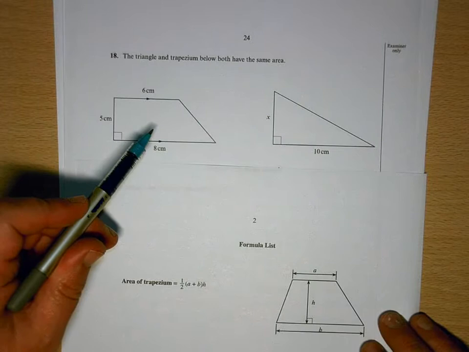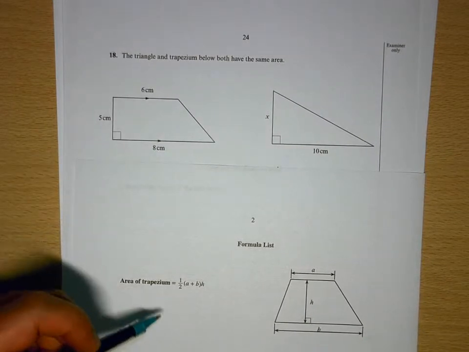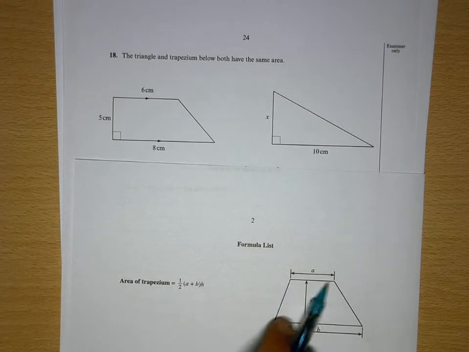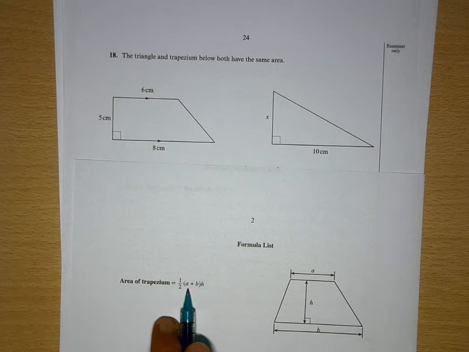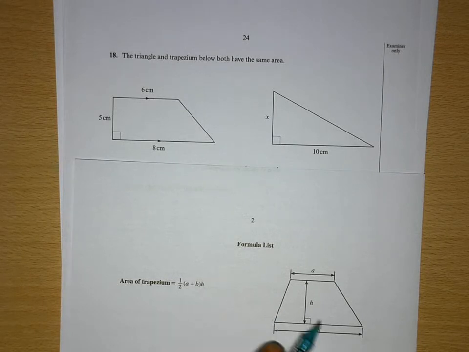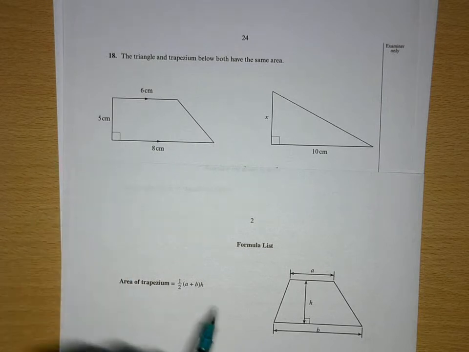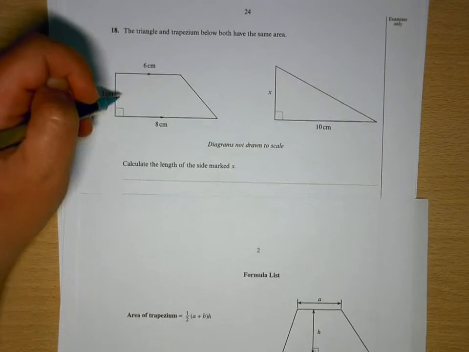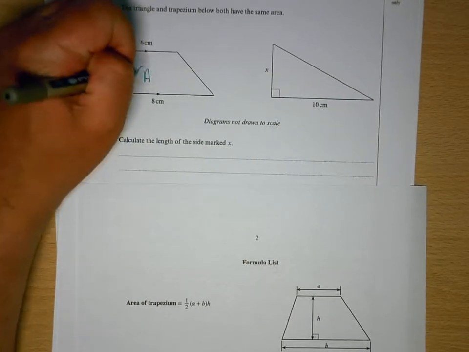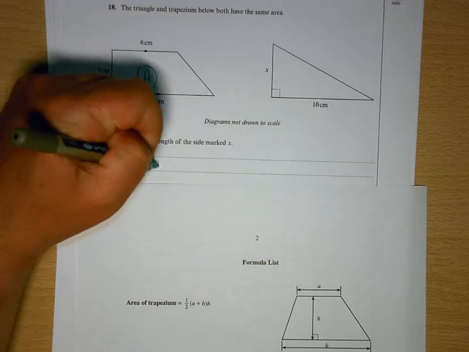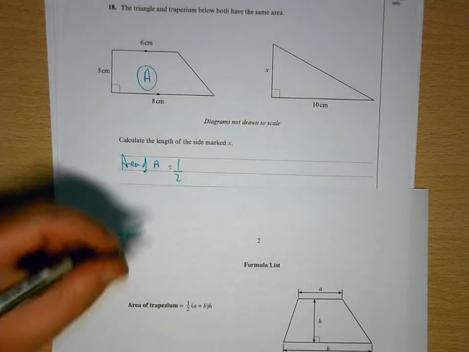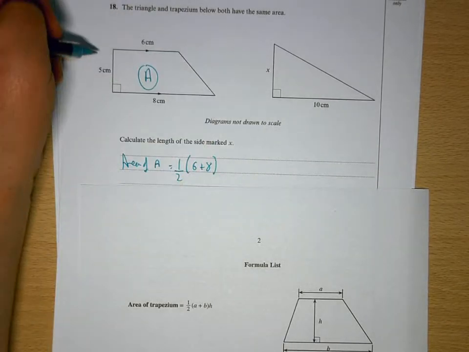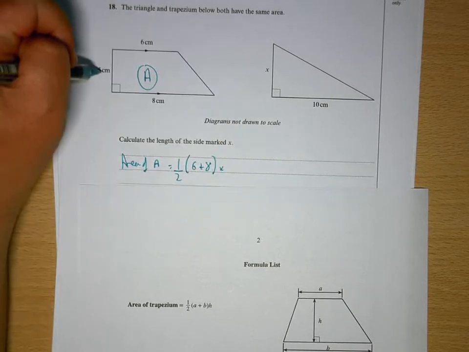So the way the formula works is, A plus B are the two parallel sides. So you're going to add the two parallel sides together, times by H, which is 5, and half it. And you can type this into your calculator exactly as it's written there. So the area of trapezium, if I call that A, will be half, open bracket, 6 plus 8, close bracket, times H, which is 5.